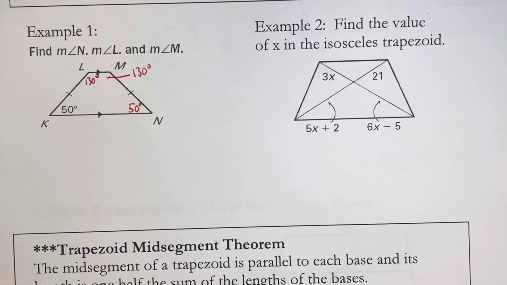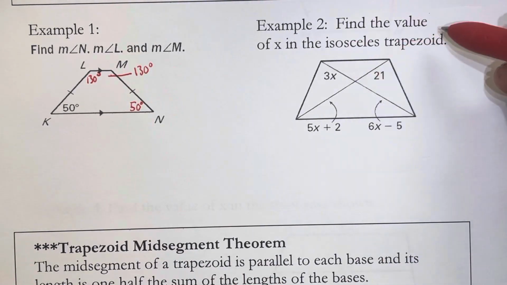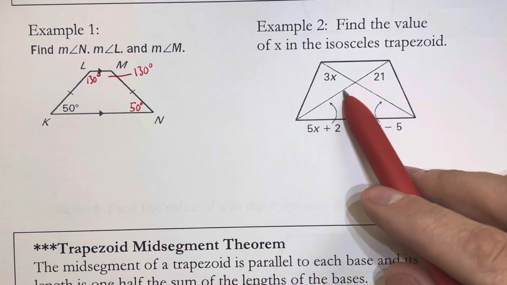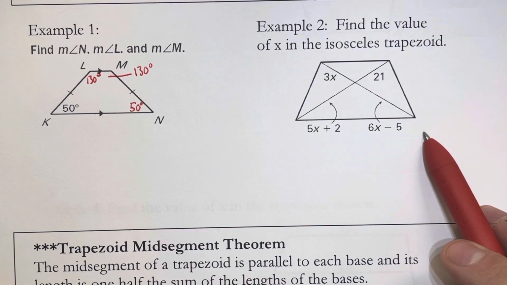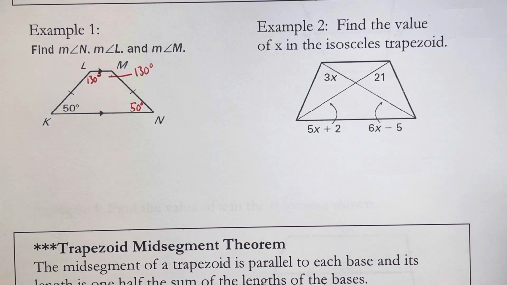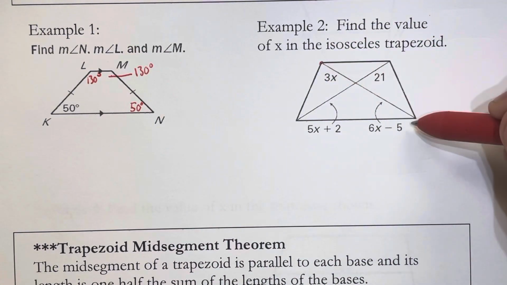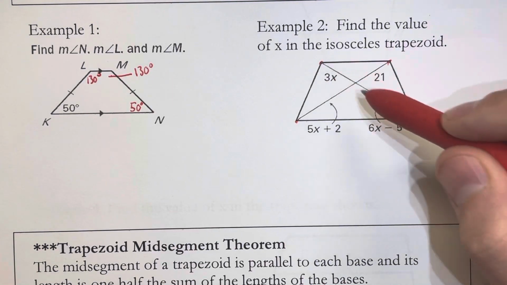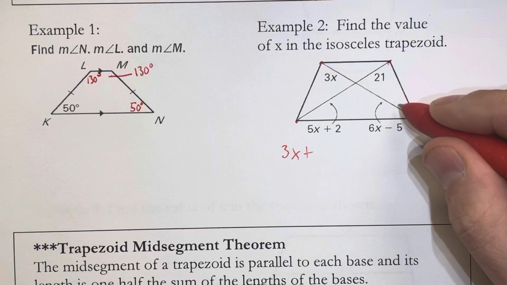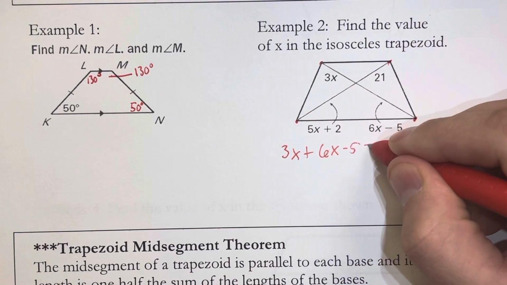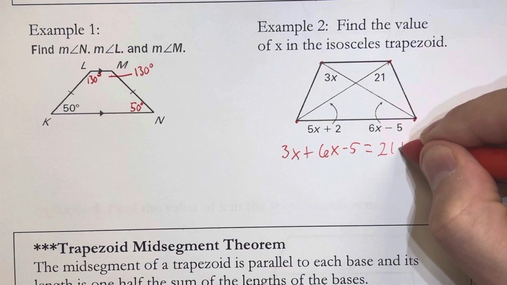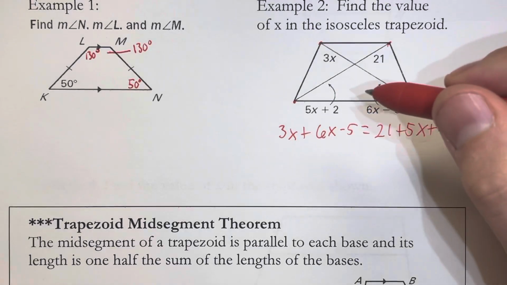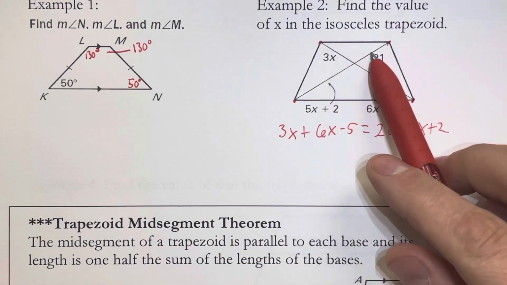Next step. In this trapezoid, find the value of x. A couple things here. At this point, all that I know is that the diagonals, these are congruent, okay? It says that it's an isosceles trapezoid, so I just know that from here to here is the same length as here to here. So I would have to say 3x plus 6x minus 5 is equal to 21 plus 5x plus 2. And then we would solve for x. Let's see if we get 7. I feel like it should be 7 because those look like they're the same length.